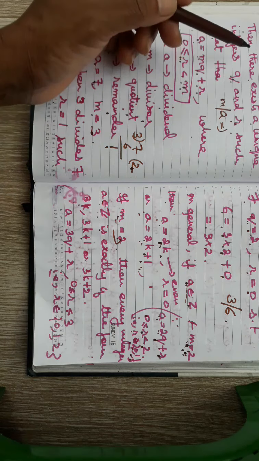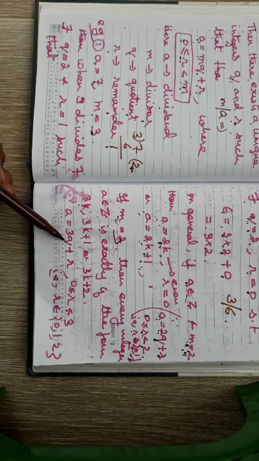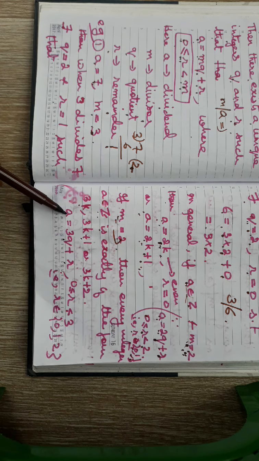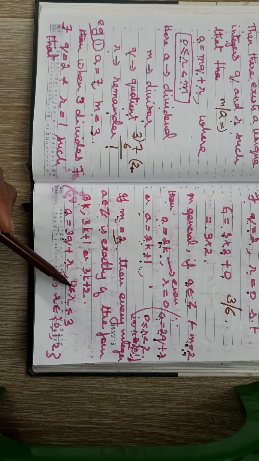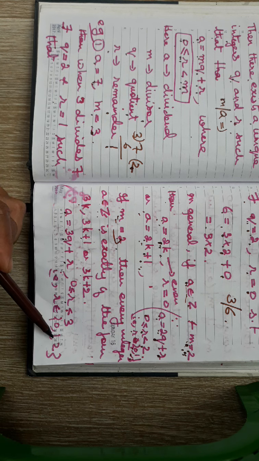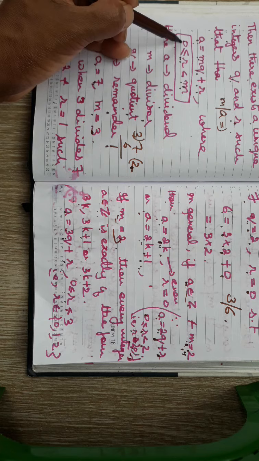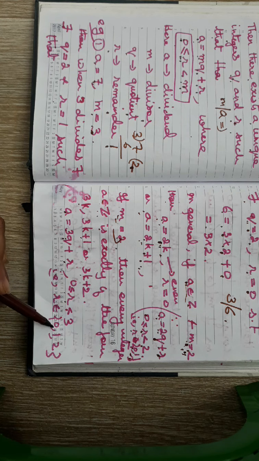Because by the division algorithm, there exists an integer Q and remainder R such that A can be expressed as 3Q plus R, where the remainder R takes the values either 0, 1 or 2. It cannot be a negative value. Remember, this remainder R is always a non-negative integer. So it takes the values 0, 1 or 2 because it is strictly less than 3.